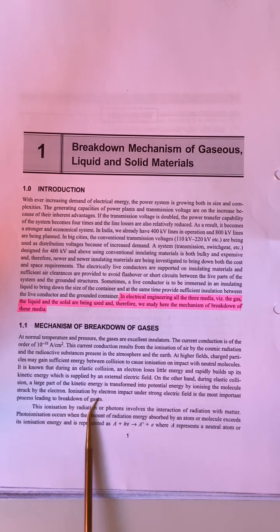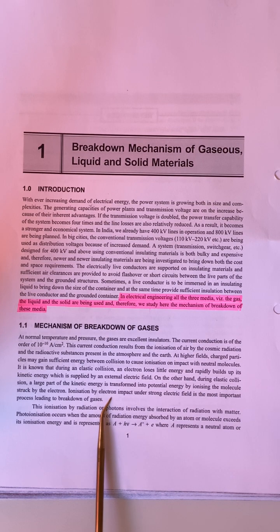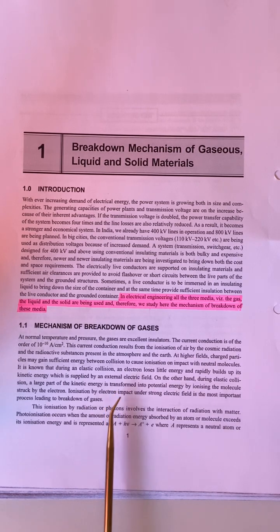Ionization by electron impact. Simply meaning there's electron impact, and through that impact a charge is now transferred, and that transfer of charge is what we talk about when we talk about ionization by electron impact under strong electric field. It is the most important process leading to breakdown of gases.